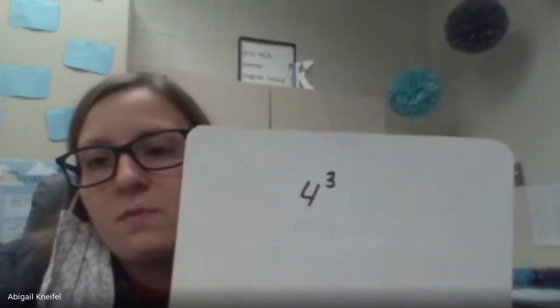What if I did 4 to the third power? Same type of thing, except we're using 4. It is not 4 times 3. It is 4 to the third power. 4 times 4 times 4.